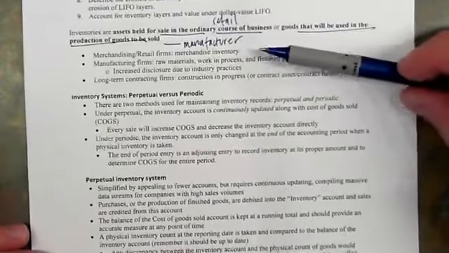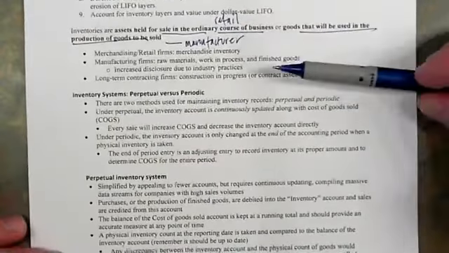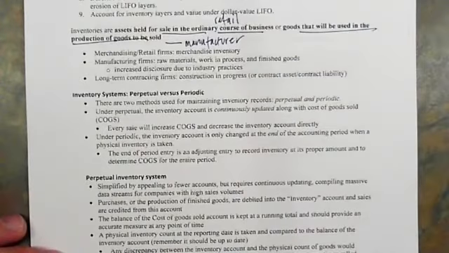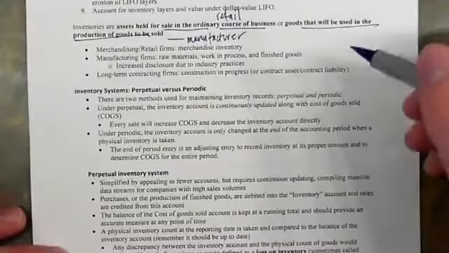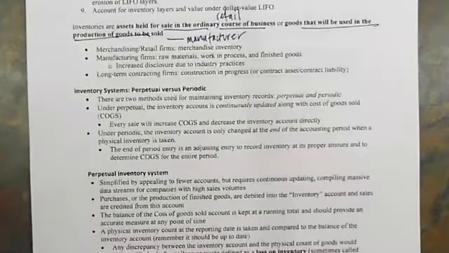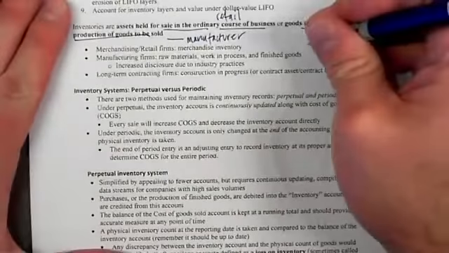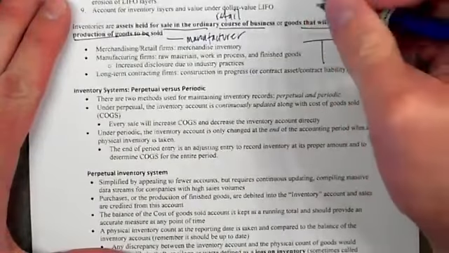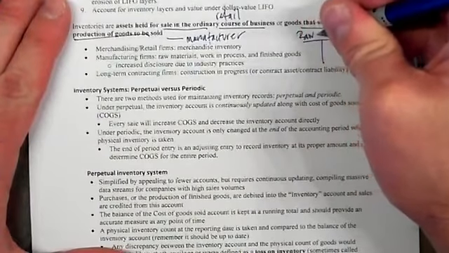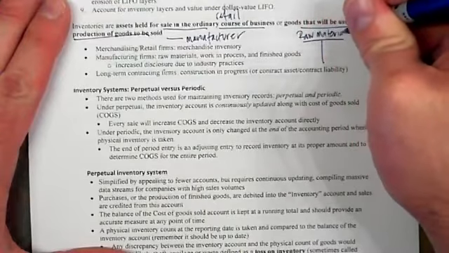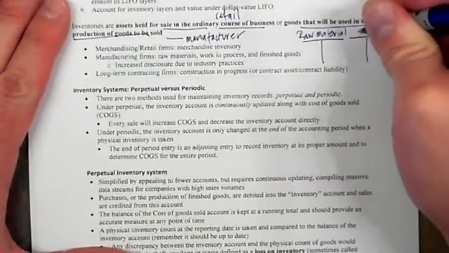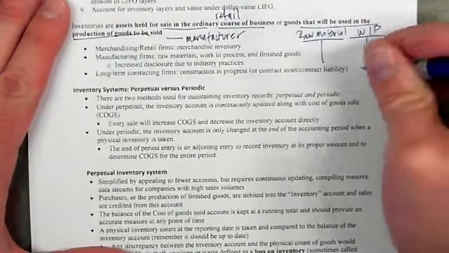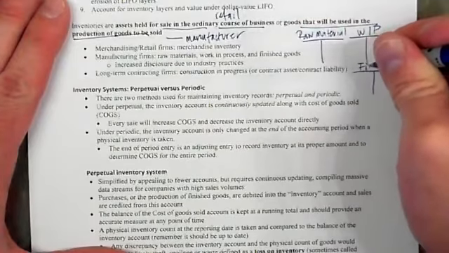For a merchandising retail firm, they will have merchandise inventory, obviously. For a manufacturing firm, they'll have raw materials, work in process, and finished goods, which is a more detailed separation of what's going on in the inventory balance. And so they'll have actually different accounts, a raw material account, a WIP account, and a finished goods account.